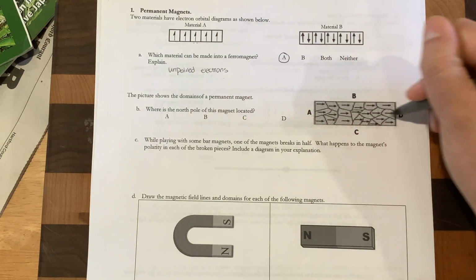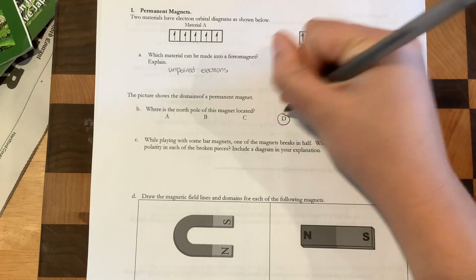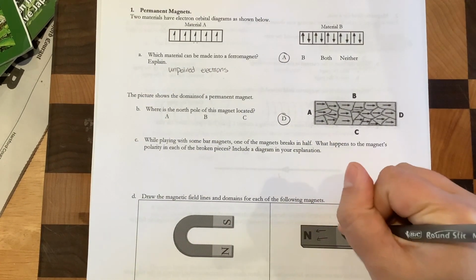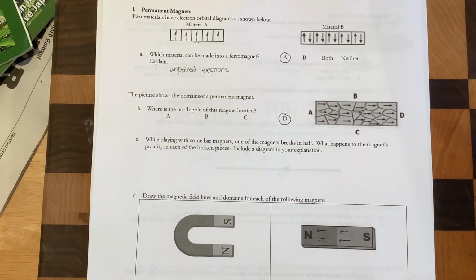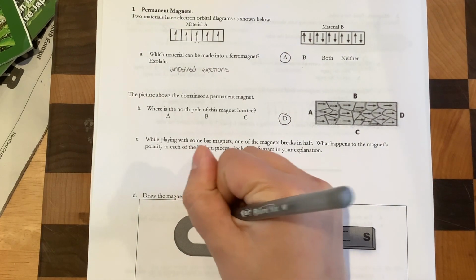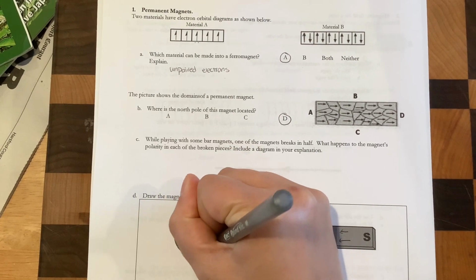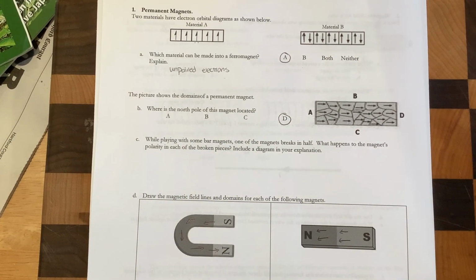So in this case, my domains are pointing north. If I did the domains for this, domains pointing north would be to the left. In this case, domains pointing towards north would go around this circle, pointing to the north. Domains are inside a magnet and they point north.